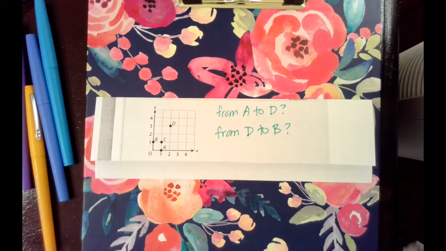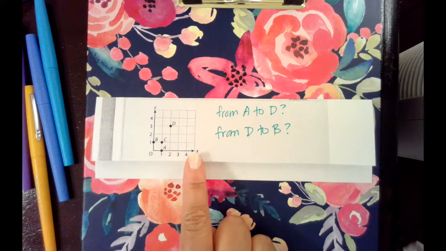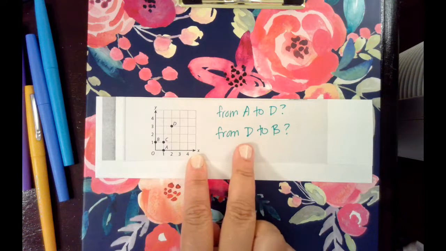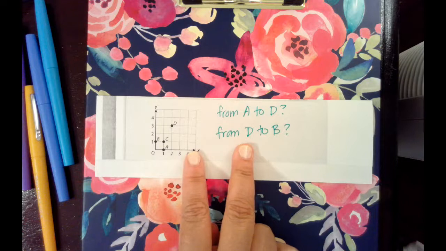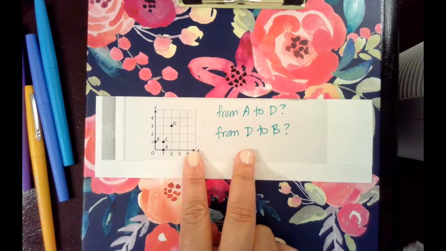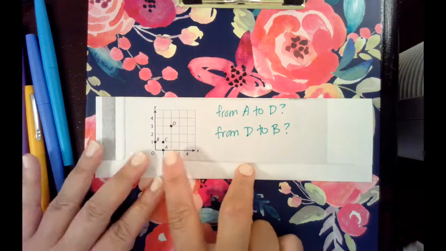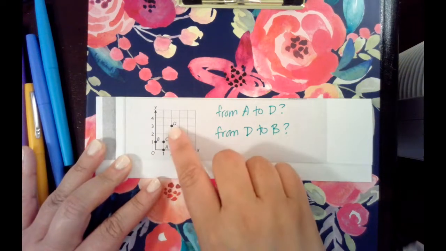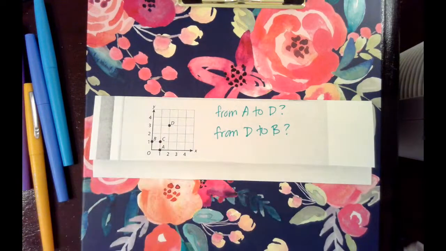plane. And this is Miss Napolitano being extremely lazy because I didn't want to draw my own coordinate plane. I'm just using this one from the book. So I want to see how we would say we move from point A to point D. Okay? So I want you to think about that. How do we move from point A to point D? Now, if you say we just walk in a straight line from A to D, then while that is technically correct, that's not exactly what I'm looking for. I want you to tell me, using your math language, how we move along the x-axis and the y-axis.